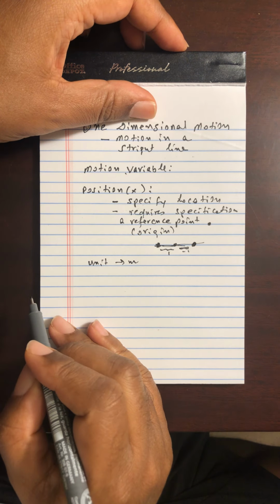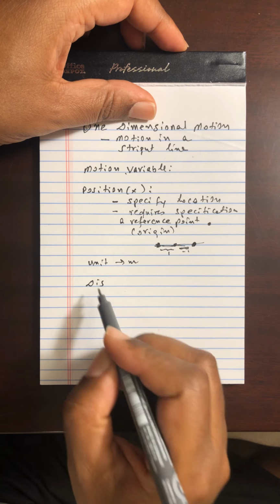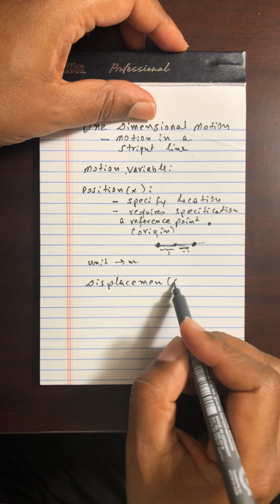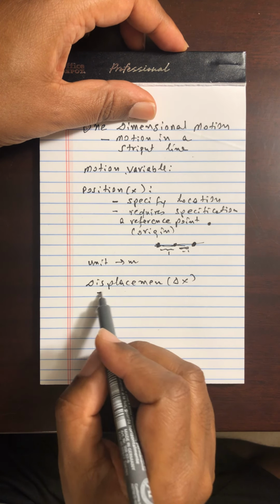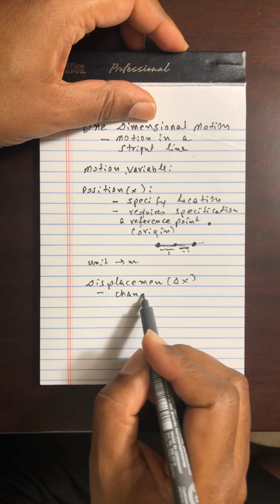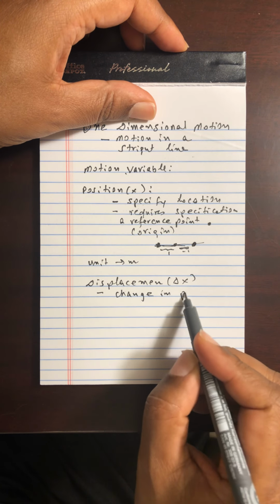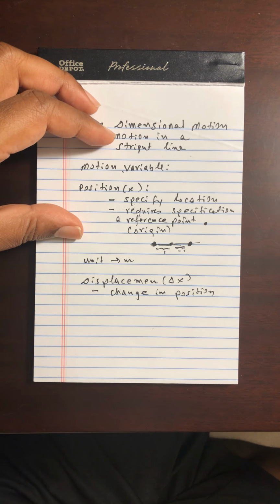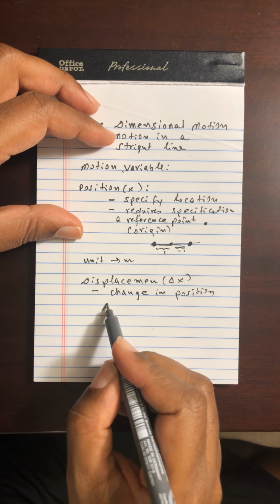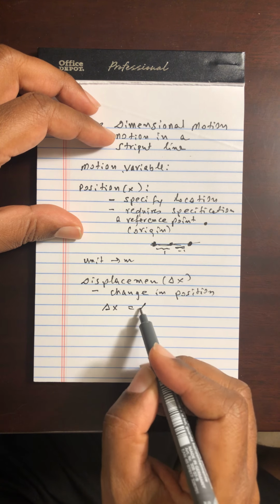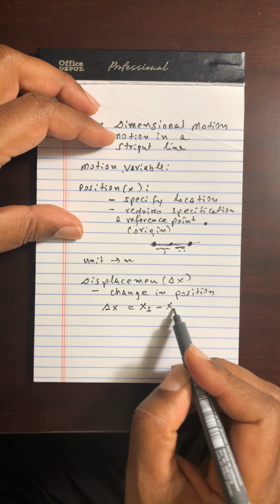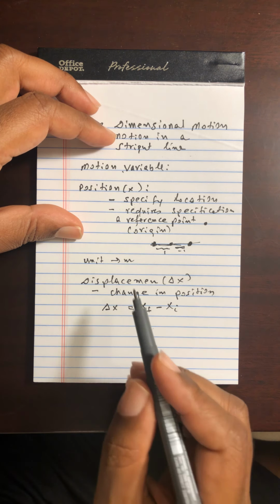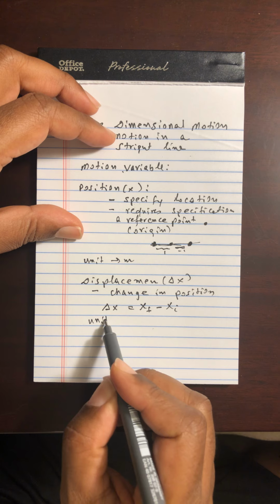Okay, and the next physical quantity is going to be displacement. We're going to use delta x for displacement. This is simply change in position. Mathematically, it is the difference between the final position and the initial position. So delta x equals the final position minus the initial position. And of course, its unit is going to be meter.